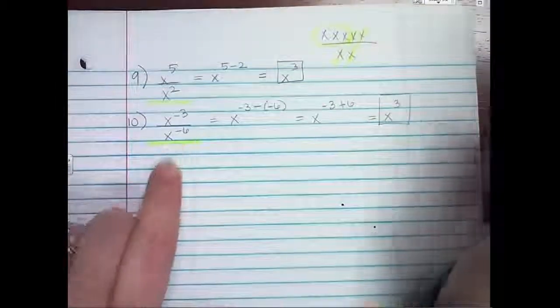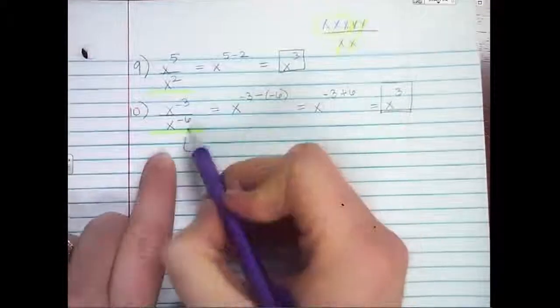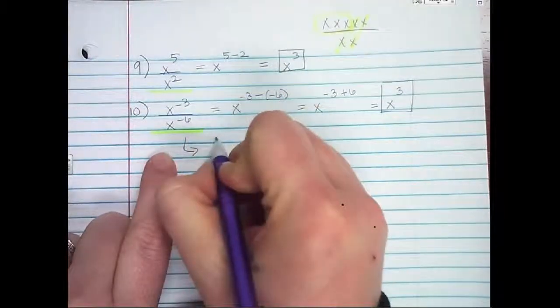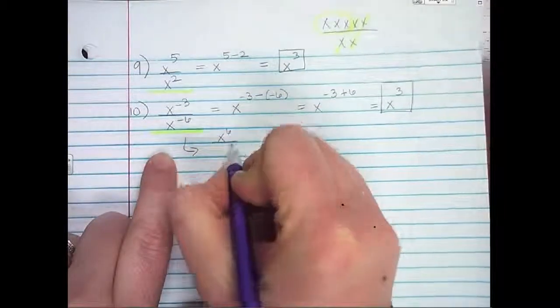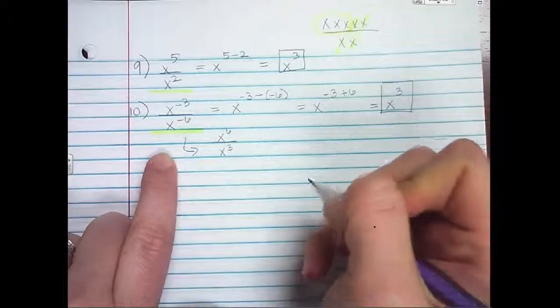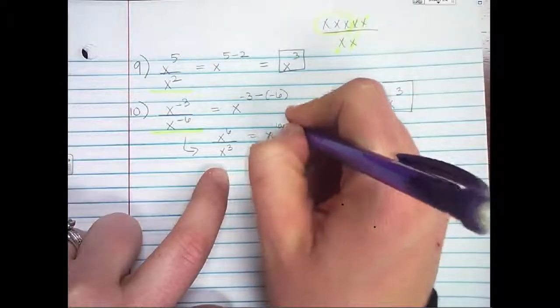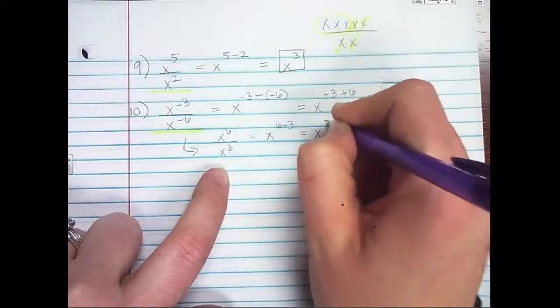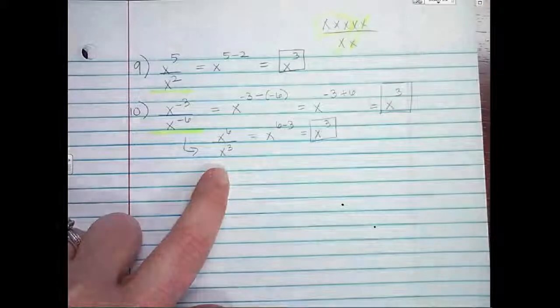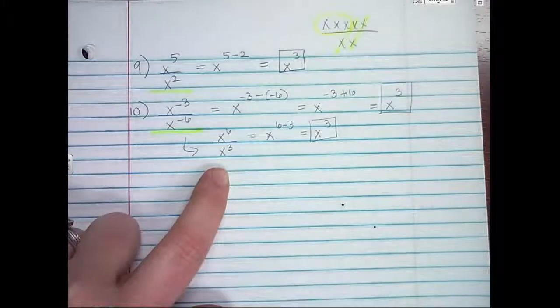Now, the other way you can do this one, I'm going to do it a different way here, is the first thing I could do is make these positive. Move the x to the 6th to the top and the x to the 3rd to the bottom. Now, instead of negatives, I've got positives, and I can do the same thing. 6 minus 3, so I get x to the 3rd. Whichever one works for you is fine with me.